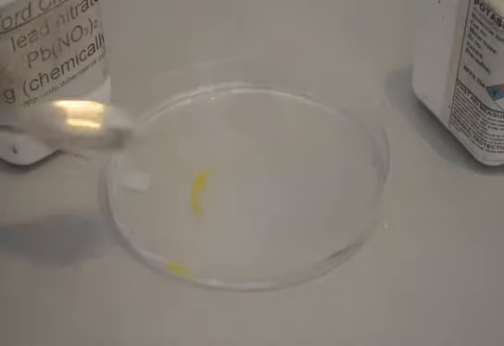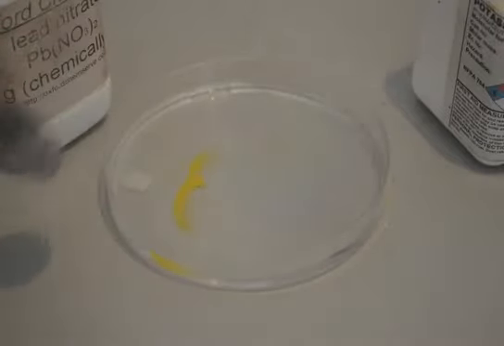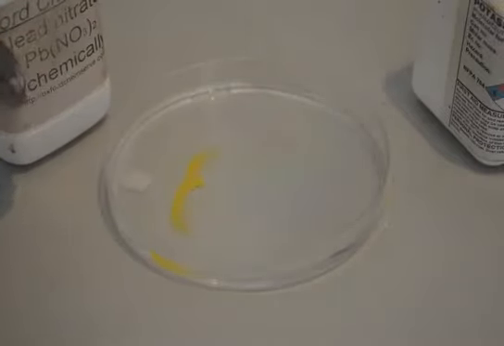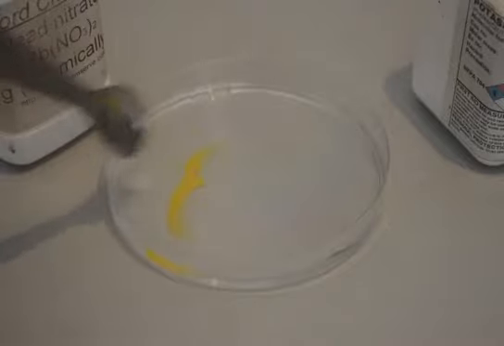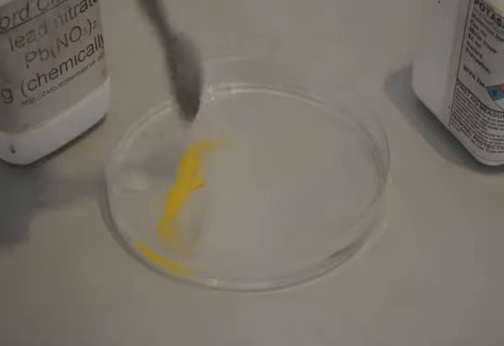Now you can see that it's nearest the lead nitrate, which is good, because that shows that the potassium iodide has dissolved quicker in the water and the lead nitrate has dissolved slower, because that's the biggest molecule. Okay, so we're getting the nice yellow precipitate along that line there.